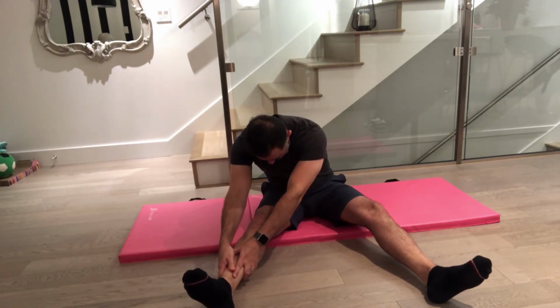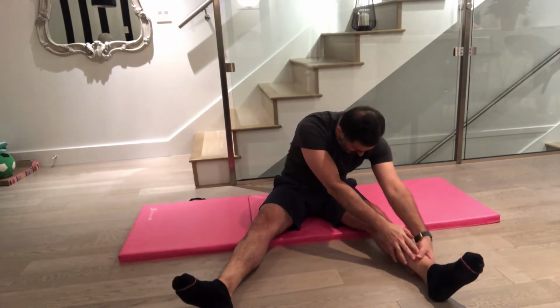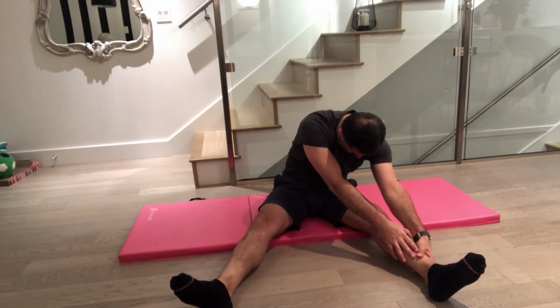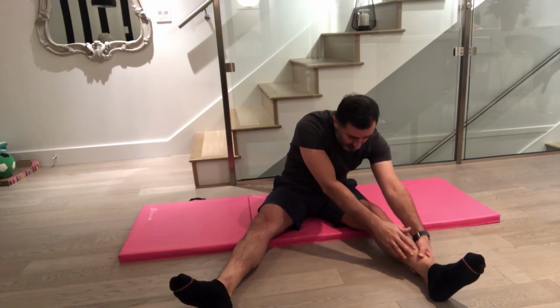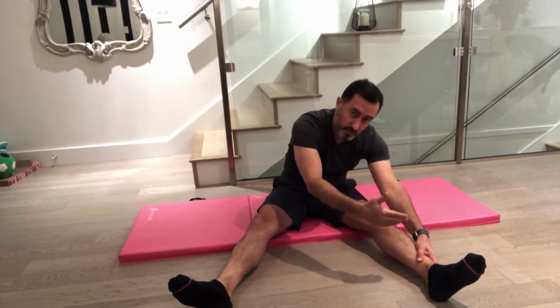We hold them for 30 seconds. Don't forget to breathe in and out. Great, and switch sides. If these stretches are a little bit too hard on you, you can always ease back. You don't have to push it all the way, especially when you're starting out.